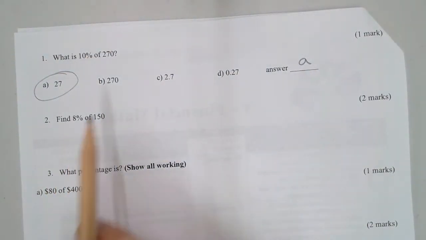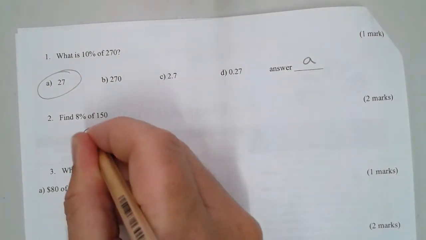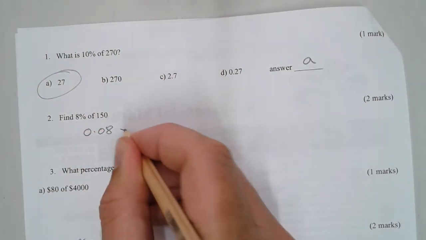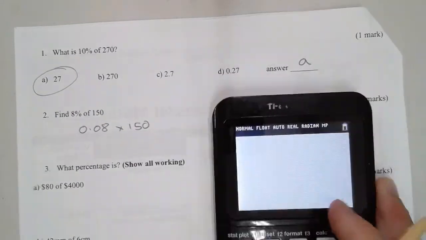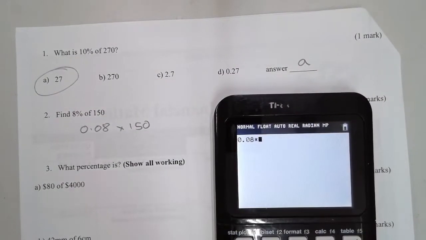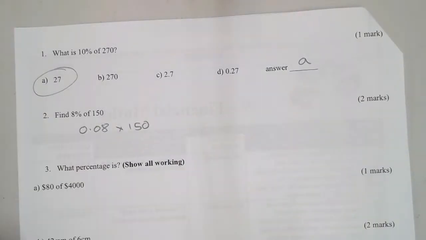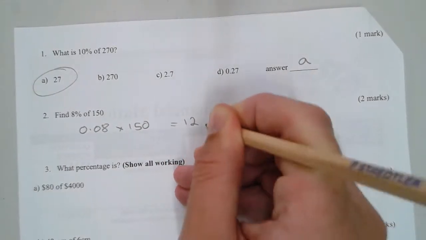Number 2, find 8% of 150. Now to find 8%, 8% as a decimal is 0.08, and "of" basically means multiply, so you can type that into your calculator. 0.08 multiplied by your 150 is 12, so your answer is 12.